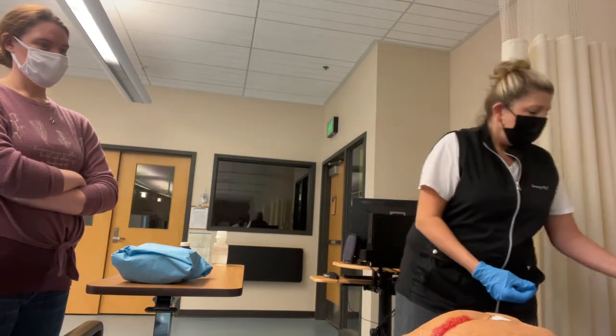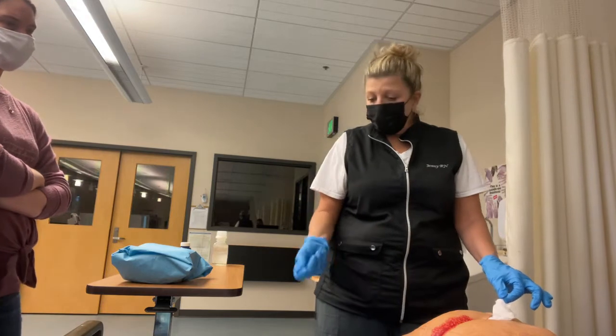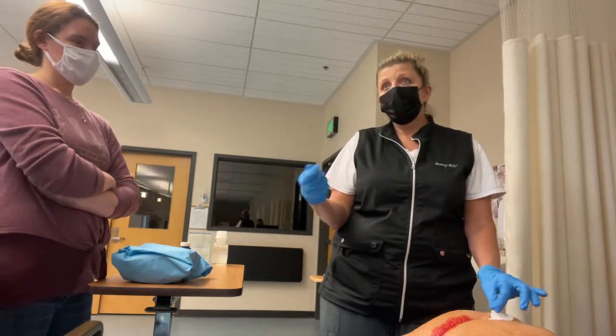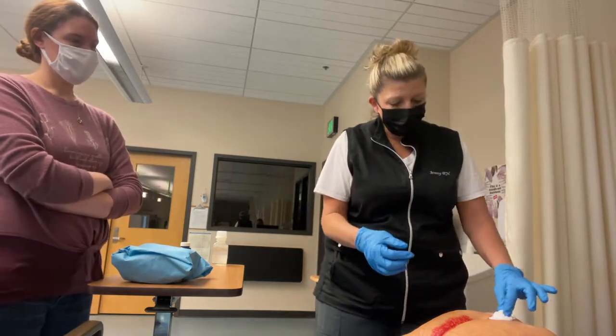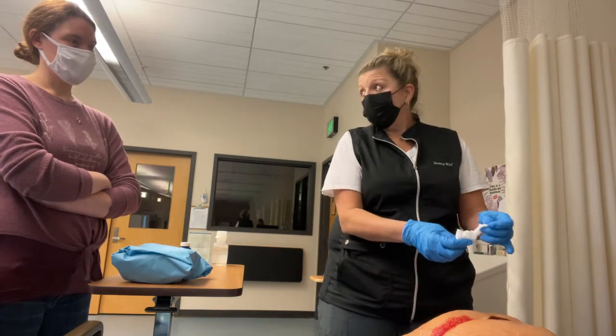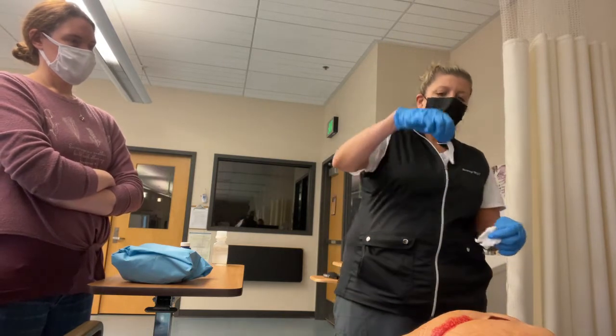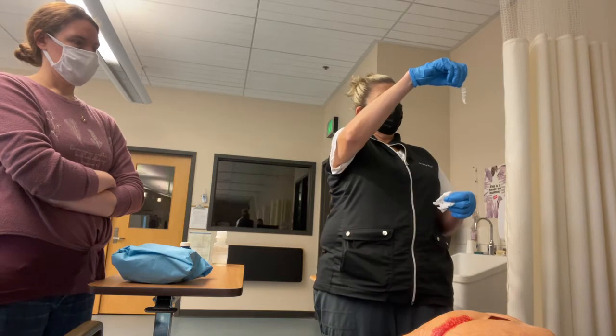Okay. As you're pulling the packing out, this will also depend. You might need some non-sterile tweezers to help you get this out. I would just pull the packing out carefully. We don't want to pull this out too quickly.